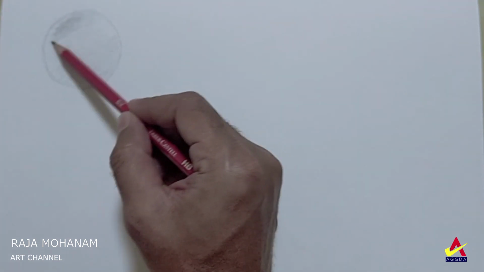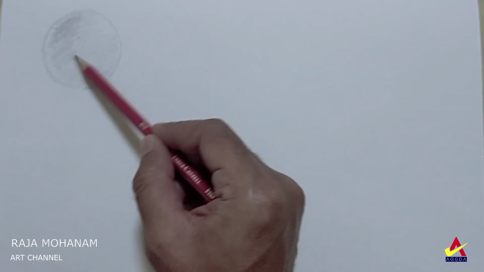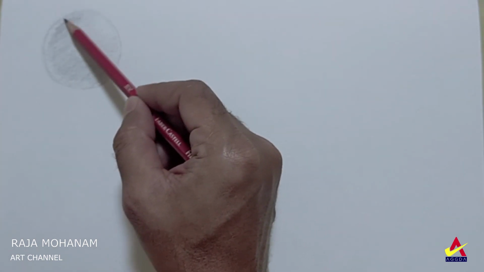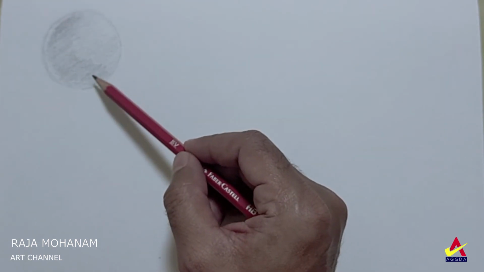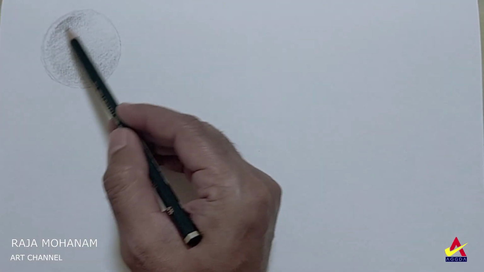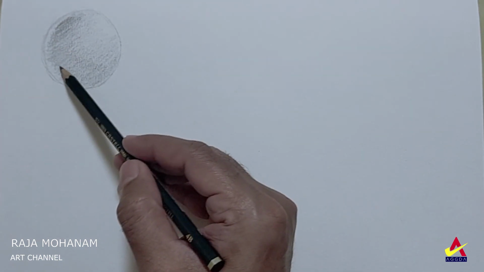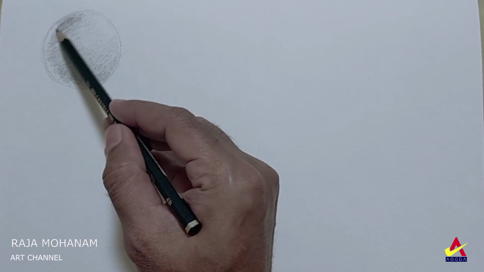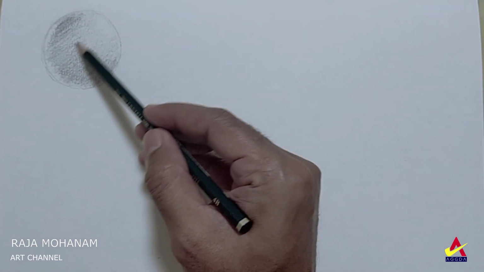I am using a 6B pencil to shade the darkest area. It doesn't matter which pencil. Right now we can create a good variation with the normal 2B pencil, whatever we have right now. Once you have learned how to shade and how the light works, then you can go for different pencils.